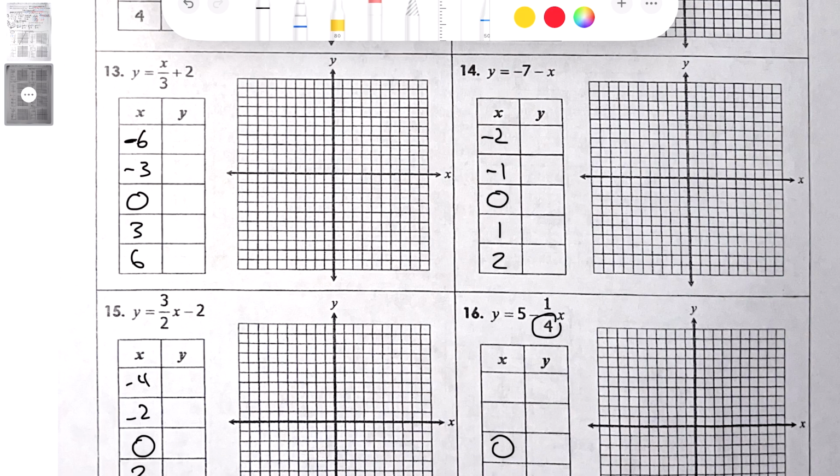And then same thing with number 16, but now it's 4. So I'm going to go through and I'm going to choose multiples of 4. So I'm going to have 4 and 8, negative 4, and negative 8. And I'm going to go through, now that I have these points chosen, you'll go through and do that exact same thing I just showed you on that other example problem, where you're going to plug them in. So you'll plug in negative 6, for instance, on 13, and then divide by 3. So negative 6 divided by 3, and then you'll add 2 to that. And that'll give you your y coordinate.